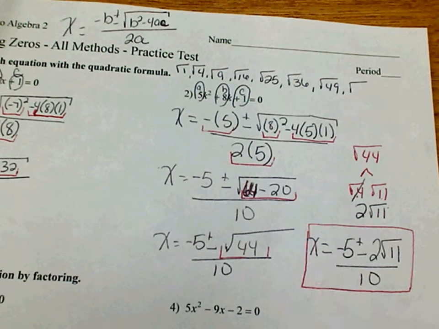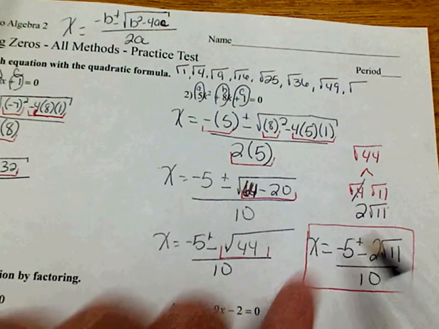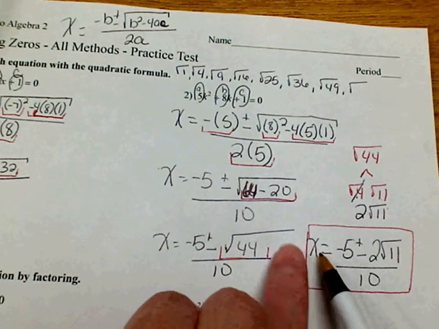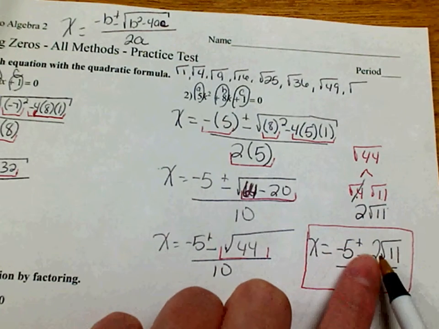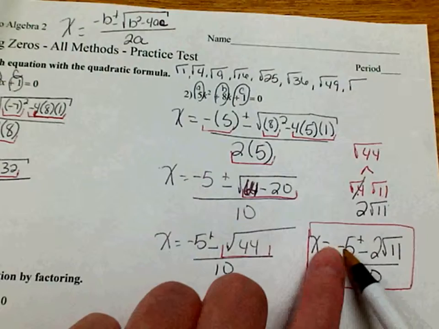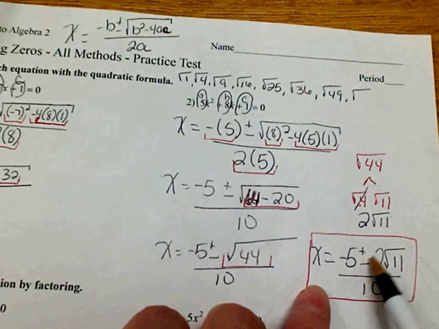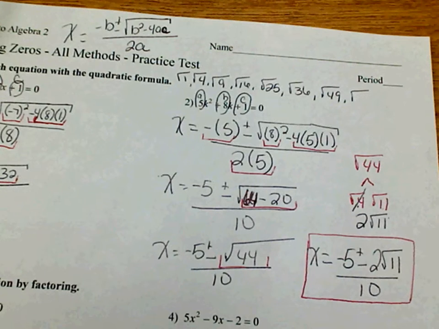You will notice that this is 2 answers, so you could break it down into 2 and write 2 different answers. And in fact, on the answer key, it is broken down into 2, but it's okay. You can write it down as x equals -5 plus 2 square root 11 over 10, and then the other answer is x equals -5 minus 2 square root 11 over 10. But you can write them together as well if you just want to save yourself some time or writing space.